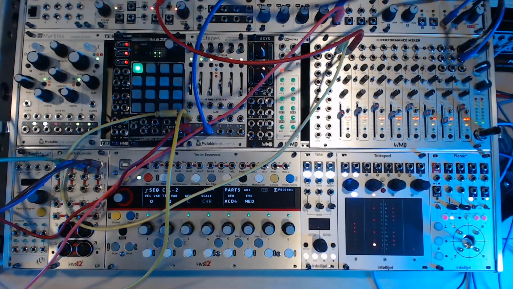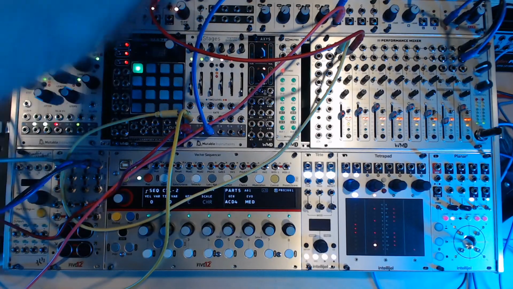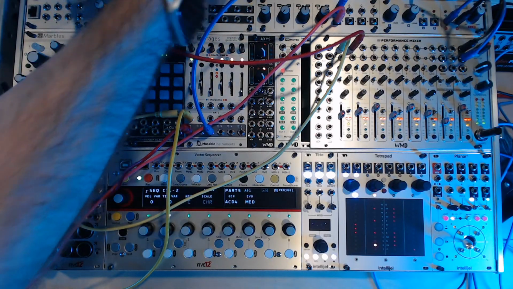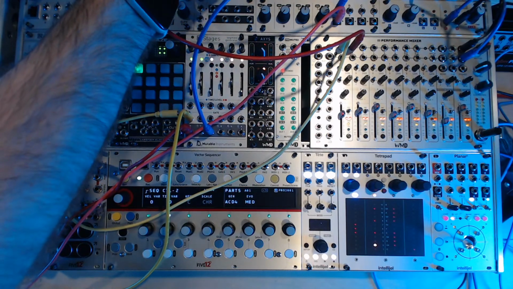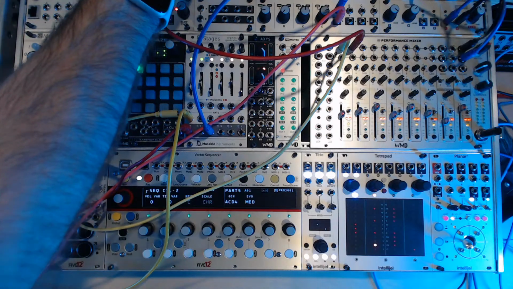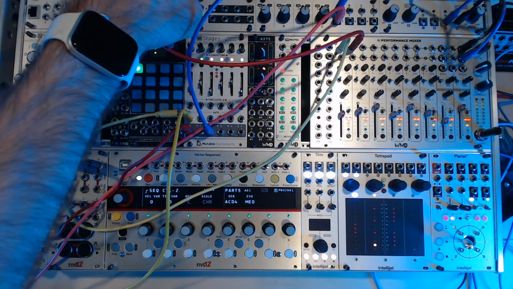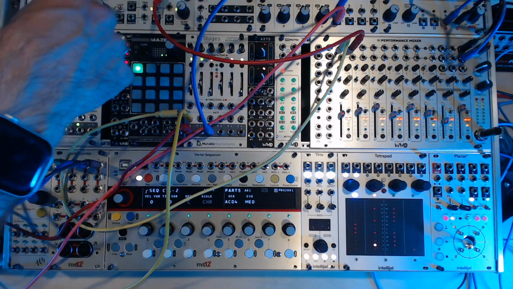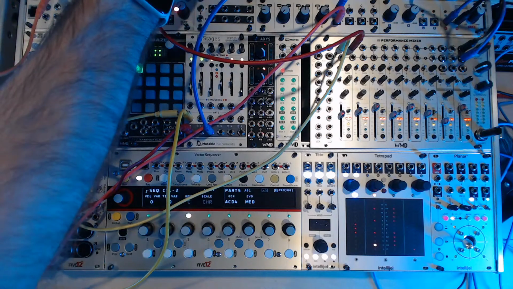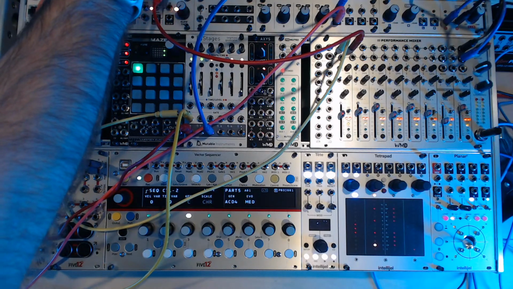Nest of wires. Let's see if I can make it work with this. Man. Something about this pedal is sure dead. That really ultra sucks.